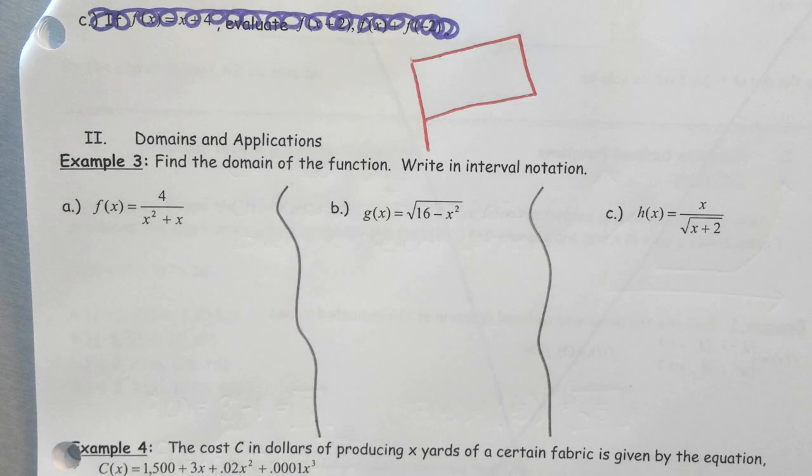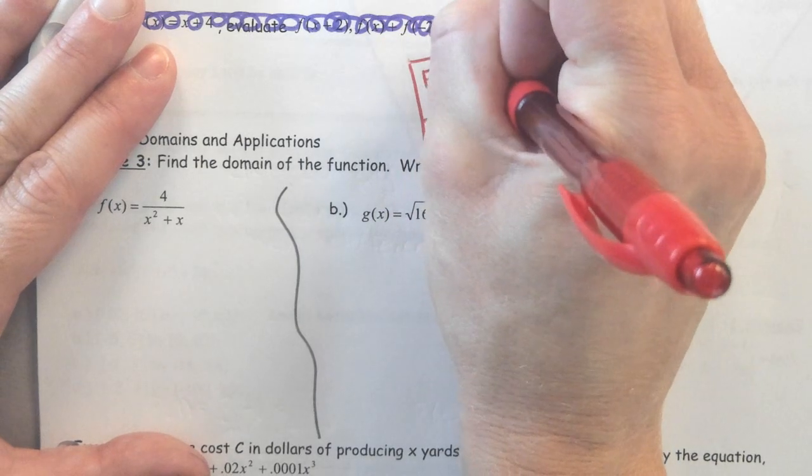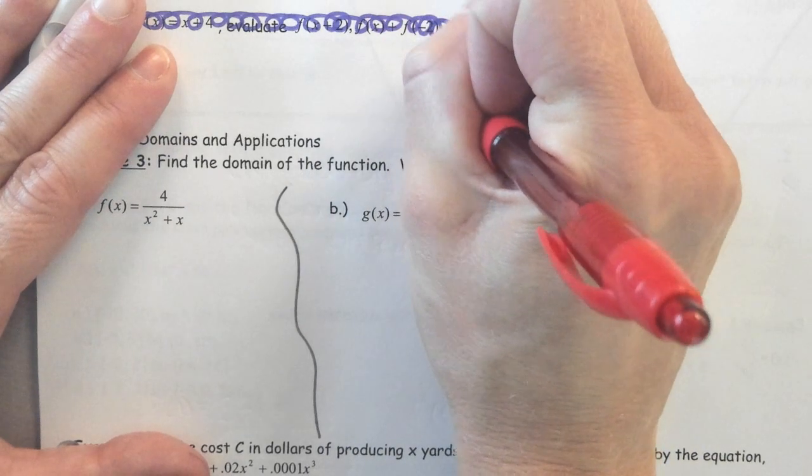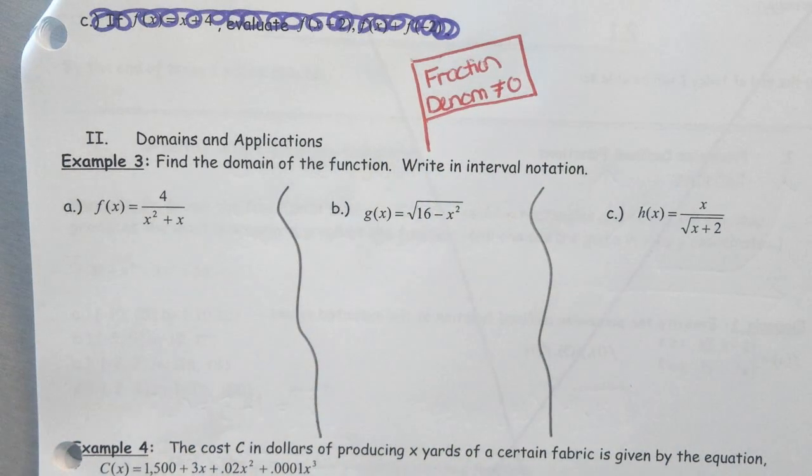If what was 0? If the denominator was 0. So if we have a fraction, that's a red flag. Why? Because our denominator cannot equal 0. So that's one of my red flags. So I'm thinking about a domain, red flag, denominator can't be 0.